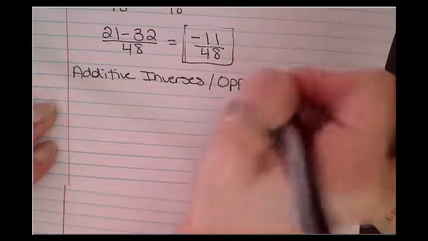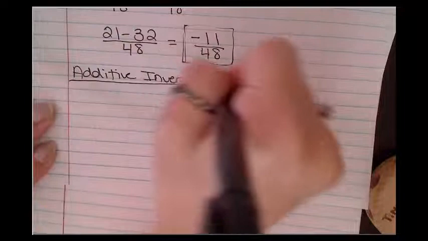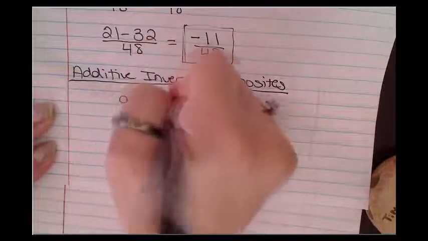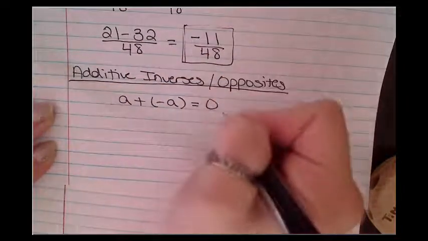You're really going to hear them called additive inverses more than opposites. And these are going to look like a plus negative a equals 0.